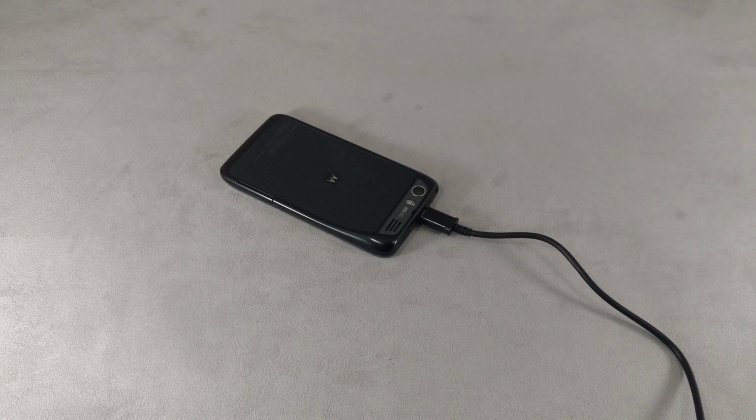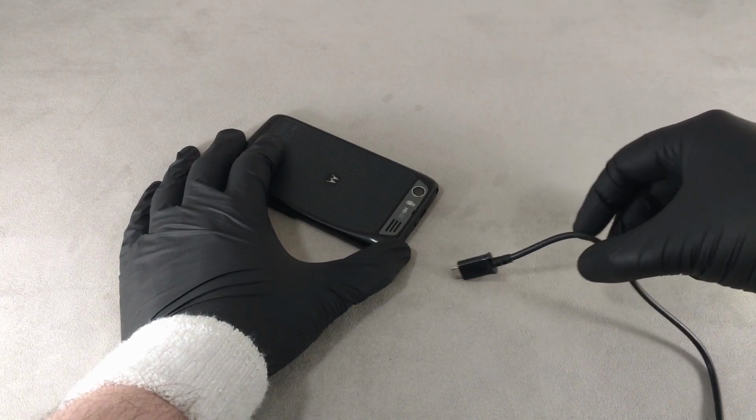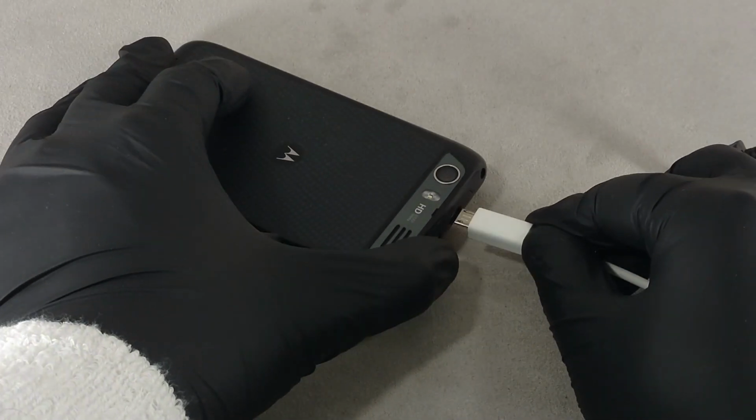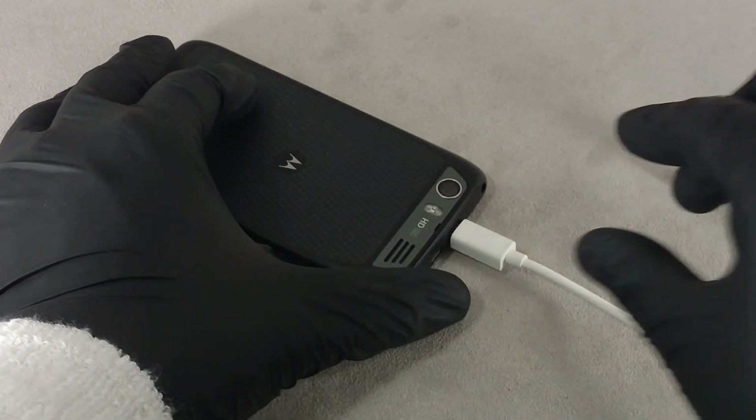In this video I will tell you how to solve the problem of non-functional wired connection of your phone to your computer or laptop. Link to the article and other useful materials in the description of the video.